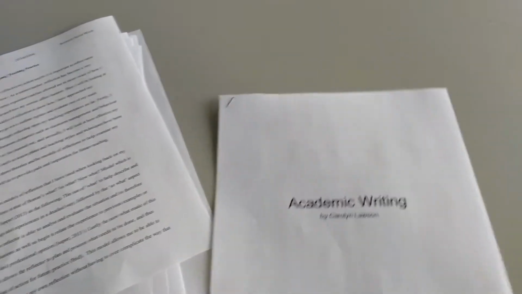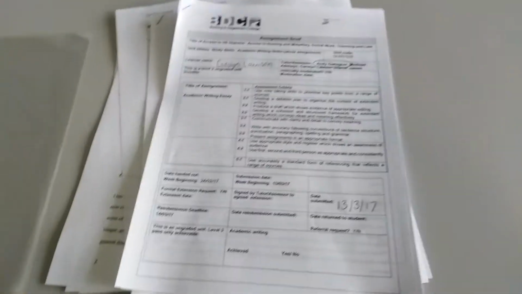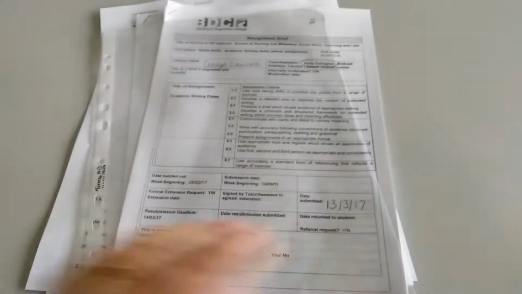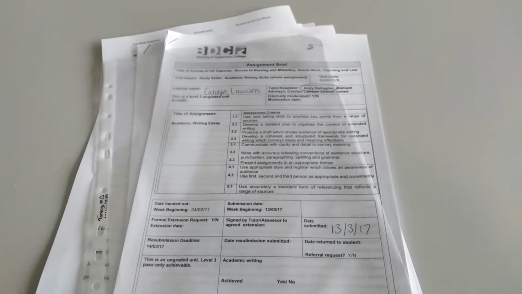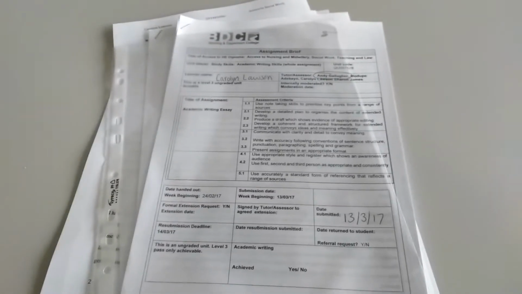And then what you will do is you will put all of this together with your header sheet on top, and it will be placed inside a plastic wallet, and you hand that assignment in to admin or your tutor, depending on what your tutor asks you to do.